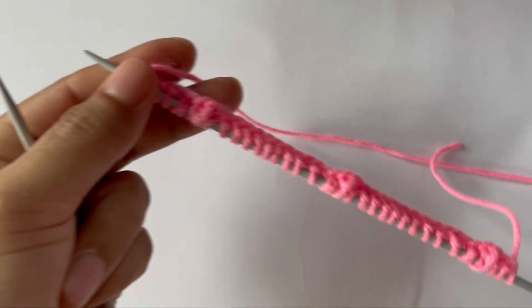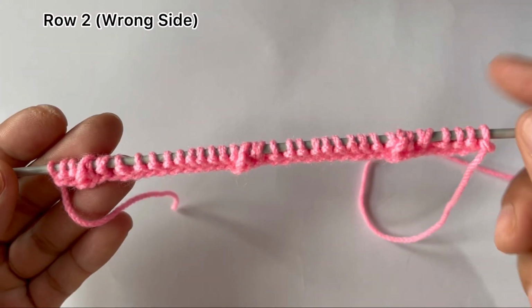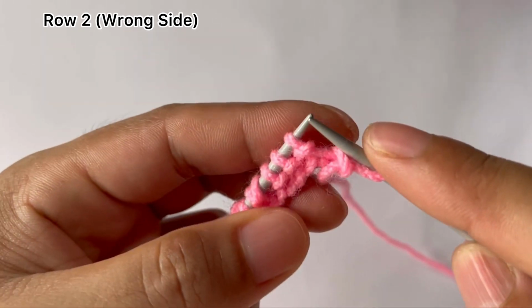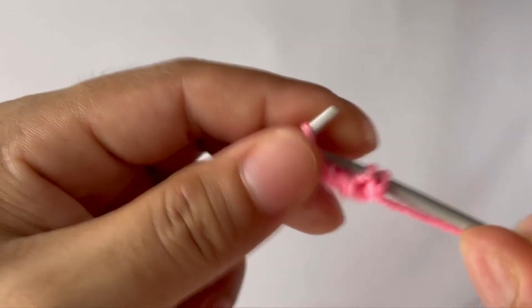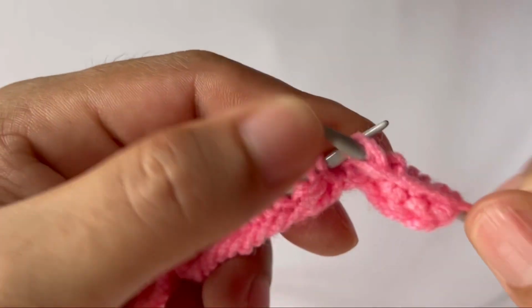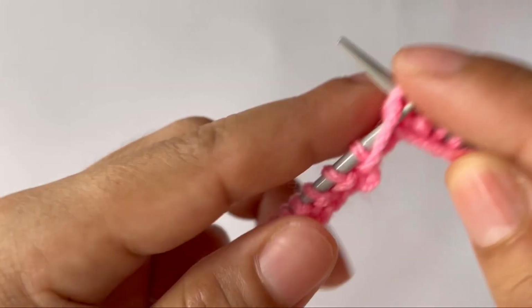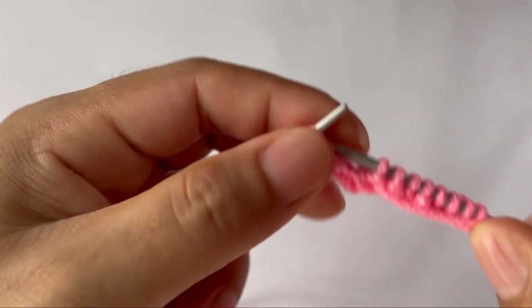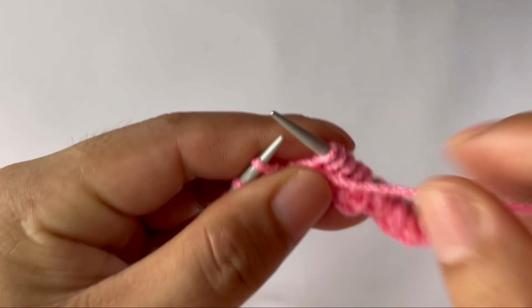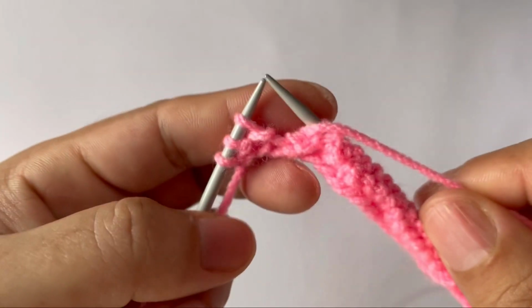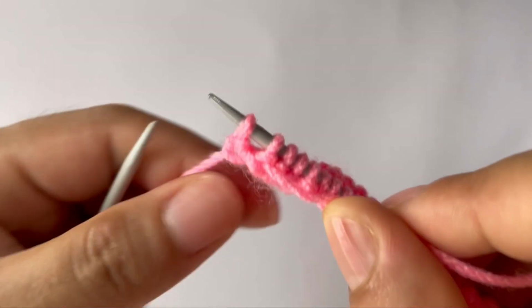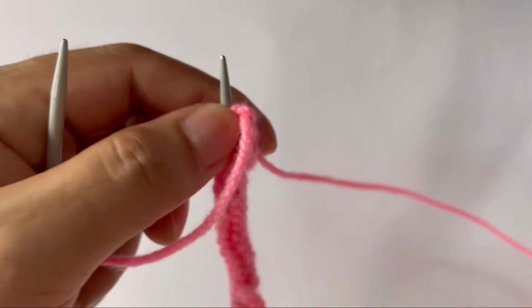So we have done row 1 here. Row 2, wrong side: for every wrong side row you will purl all stitches. On the wrong side slip your edge stitch purlwise and then purl all stitches for every wrong side row. Your edge stitch you can slip or you can purl. I'm gonna slip for this pattern.